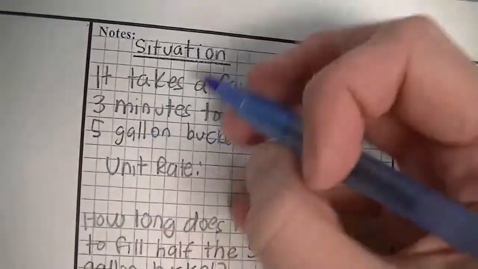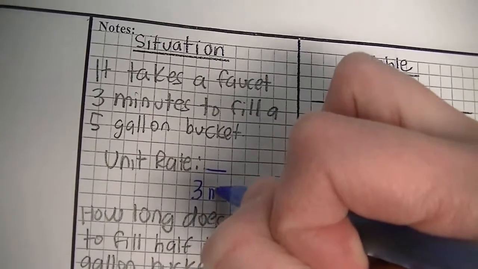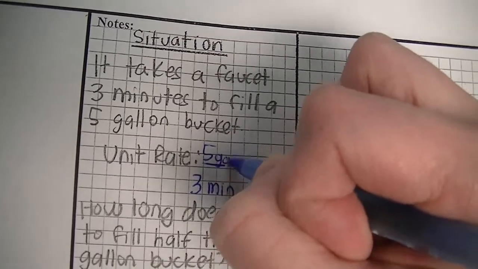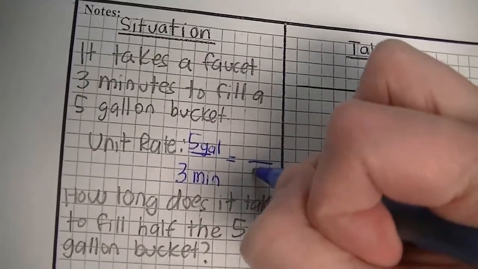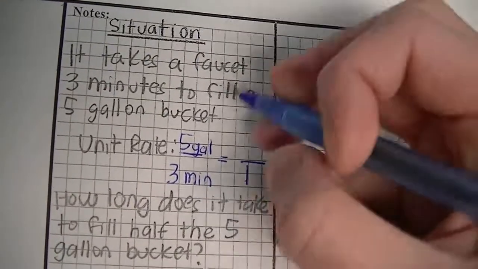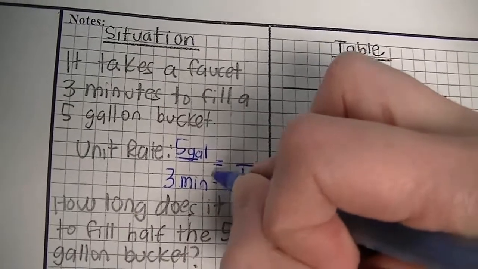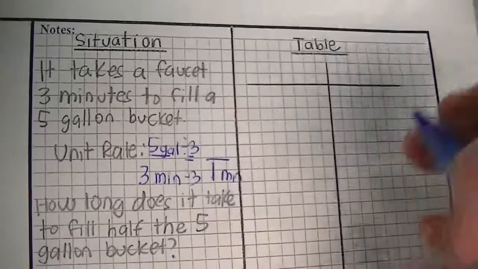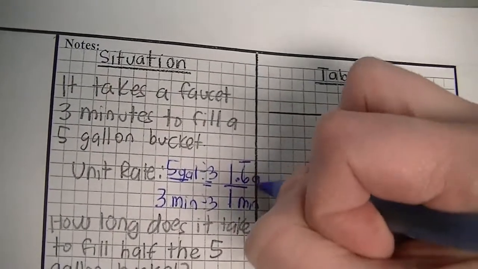So I see time right there. I'm going to put that in the denominator because that's independent. And 5 gallons is dependent. And I need to find the unit rate. So I want to know how many gallons get filled in a minute. So to go from here to here, I just divided by 3. 3 divided by 3 is 1, so 5 divided by 3. When you type that in your calculator, you're going to get 1.6 repeating gallons.